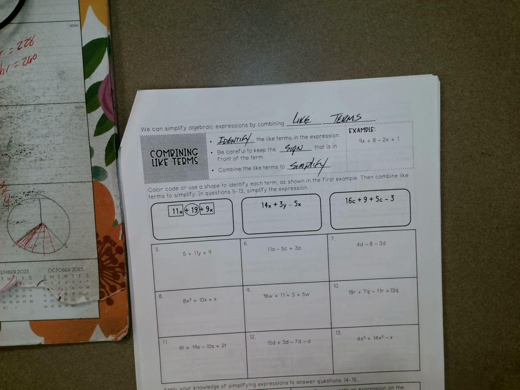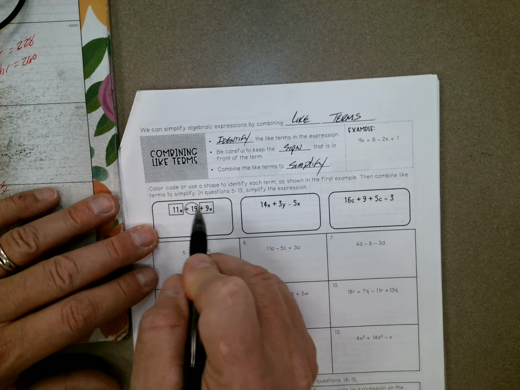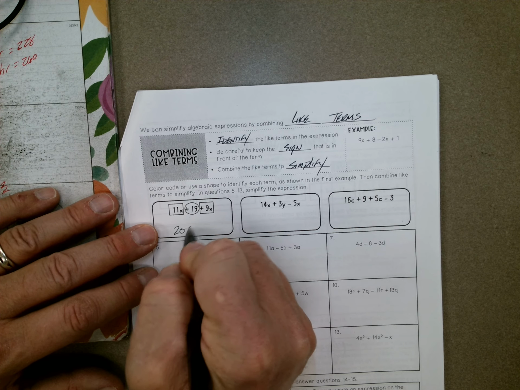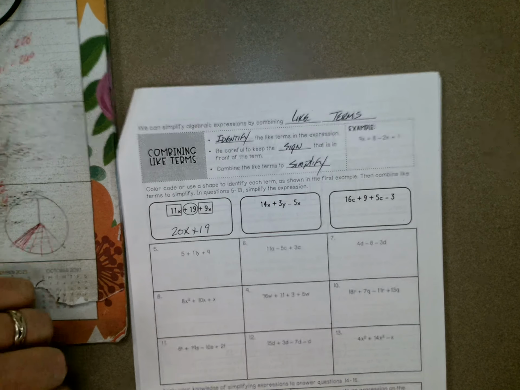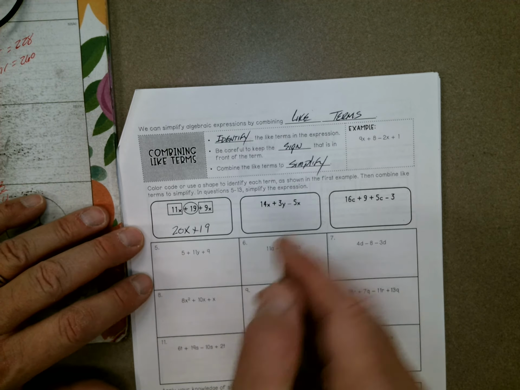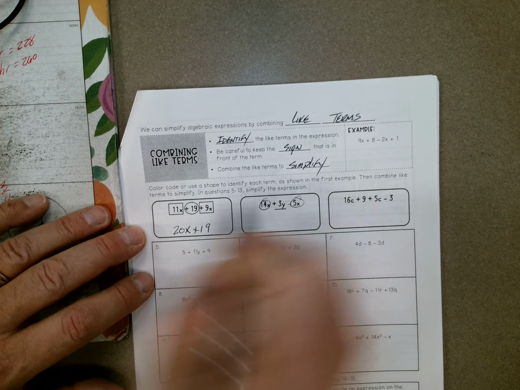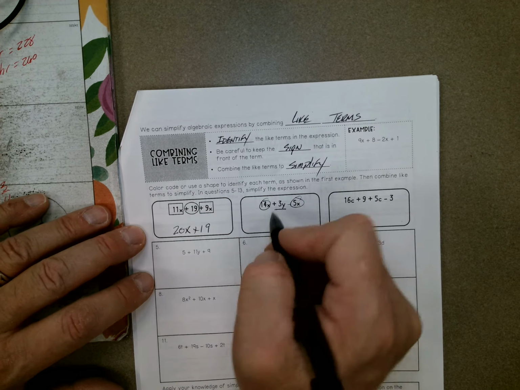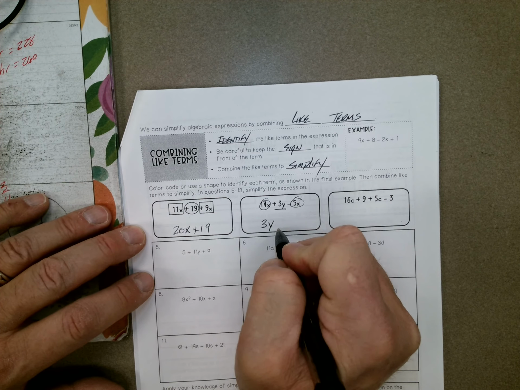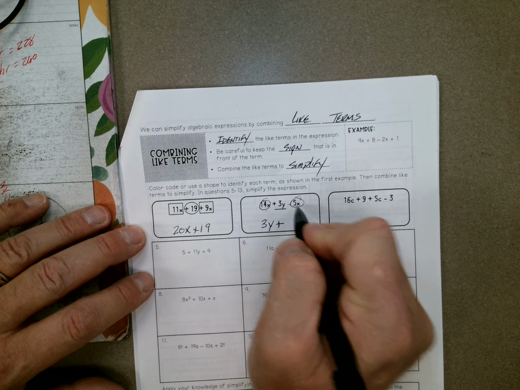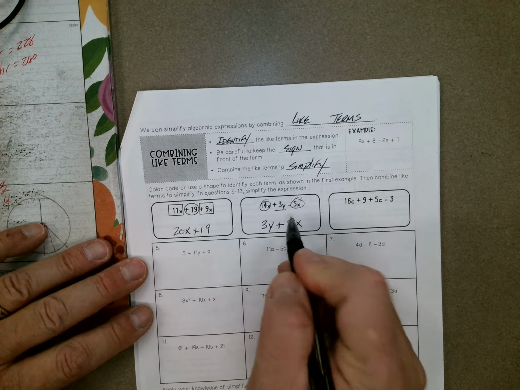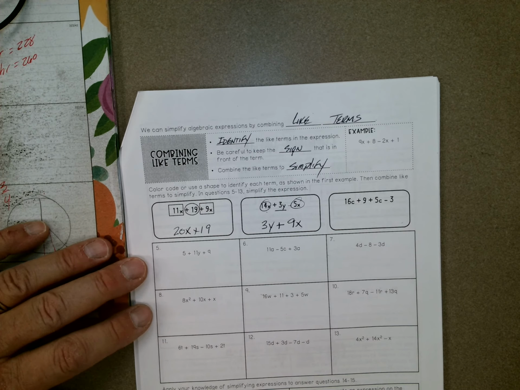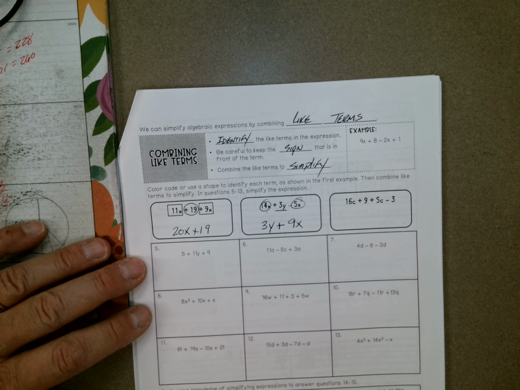So let's get started here with this. 11x and 9x is 20x plus 19. That is simplified. We don't know what the variable x stands for. There's an x, there's a y. 3y plus 14 minus 5 is 9x. Now, some would ask, can I write 9x plus 3y? Yes, you can write it either way because of the commutative property.